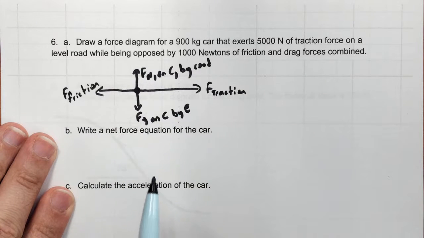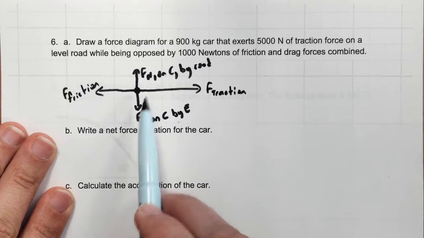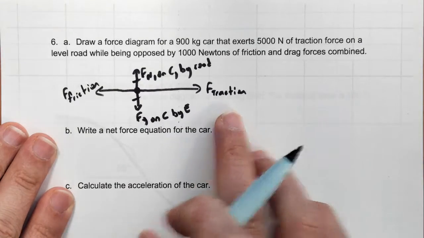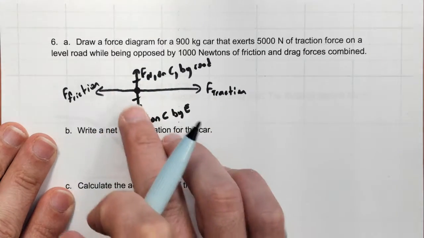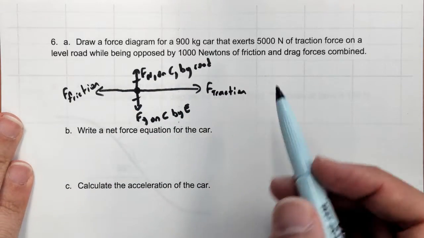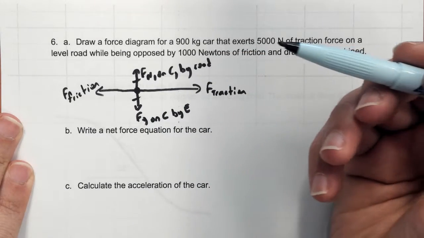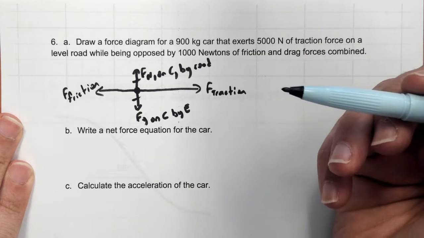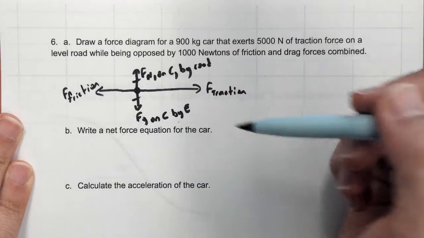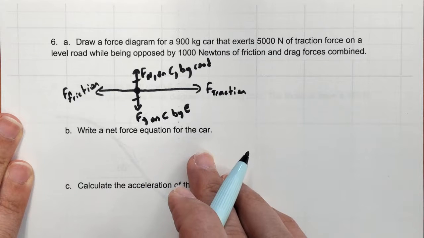Okay, so here when we want to write the equalities, like the normal force and gravitational force, they are equal. But since the traction force is bigger than the friction force, we are not showing any equality here, because they are not equal. So on the vertical axis the forces are balanced, that's why we don't need to write the equation for it. The question asks just to write the net force, so write the net force equation for the car.